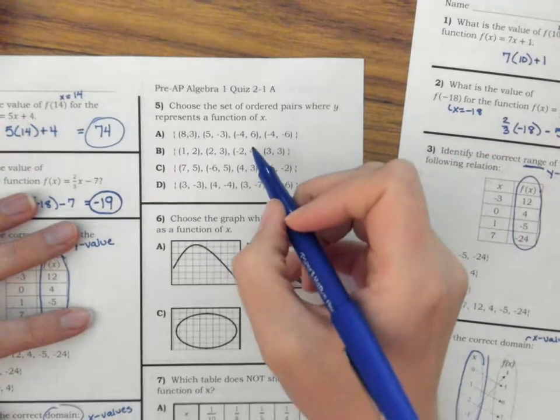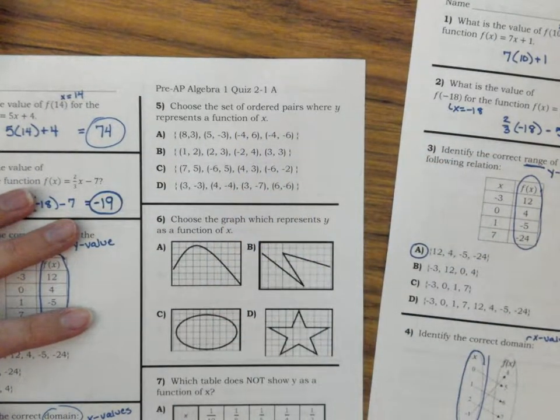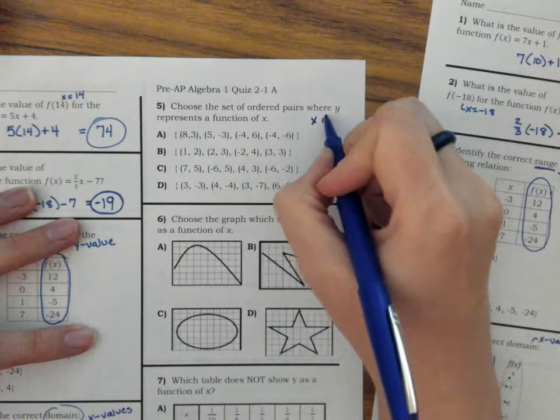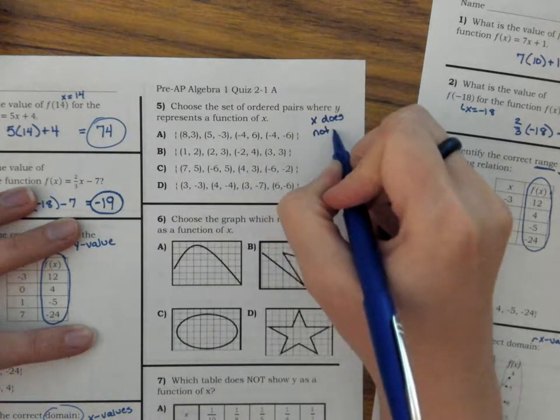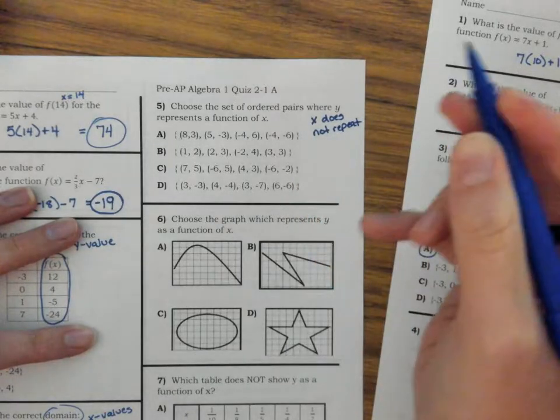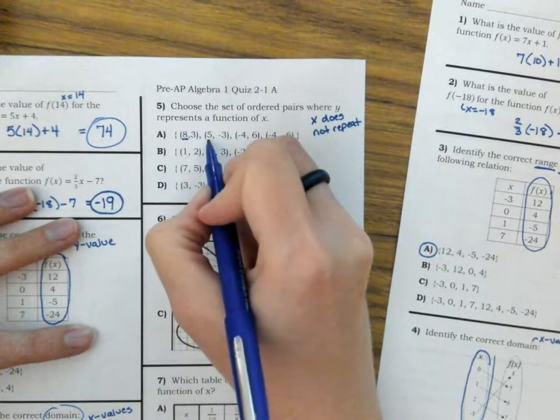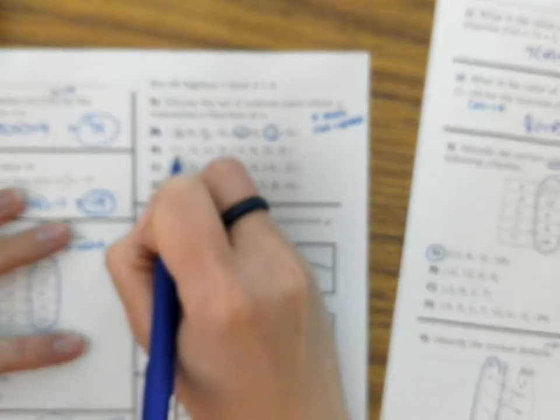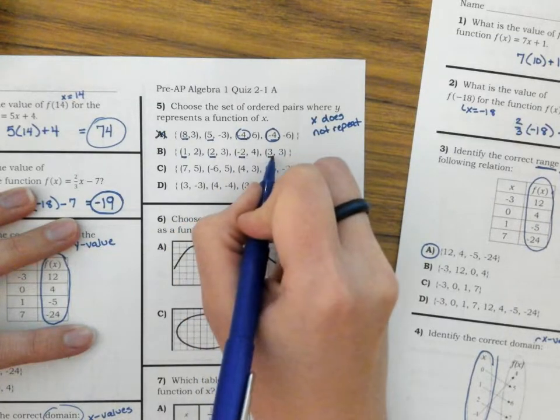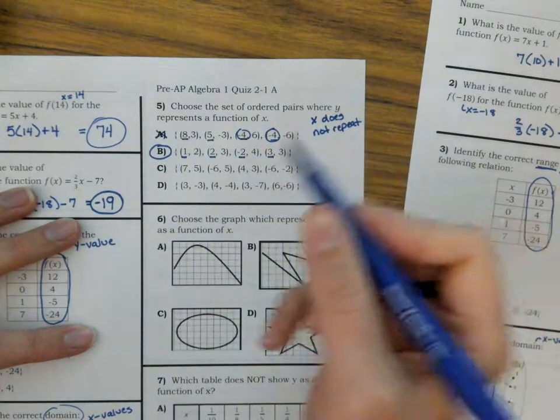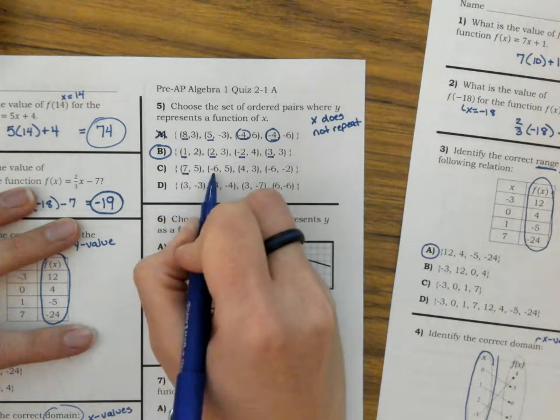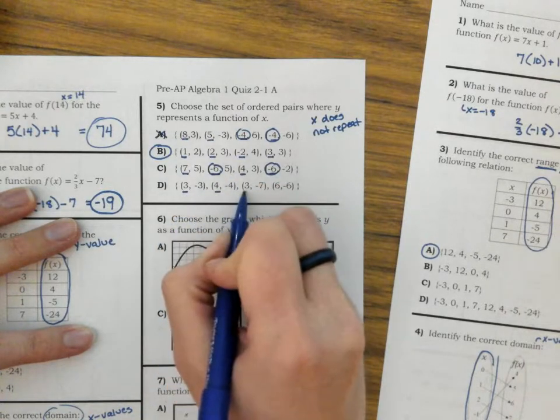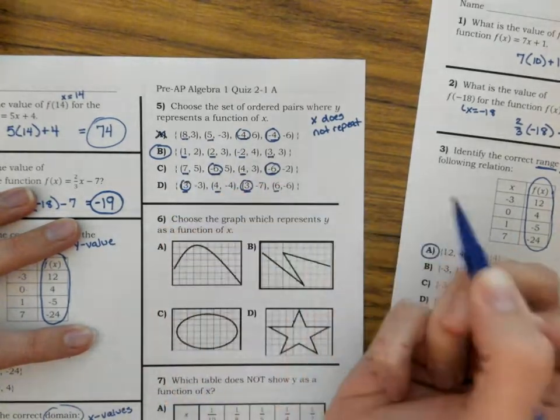Version A, choose the set of ordered pairs where y represents a function of x. This means choose the ordered pairs where x does not repeat. So I'm going to go through. I have 8, 5, negative 4, negative 4. I have a repeating x. That's not my answer. 1, 2, negative 2, 3. Those are all different. Kind of seems like that's my answer. If I come down to C, 7, negative 6, 4, negative 6, repeating x's. 3, 4, 3, 6, repeating 3's.